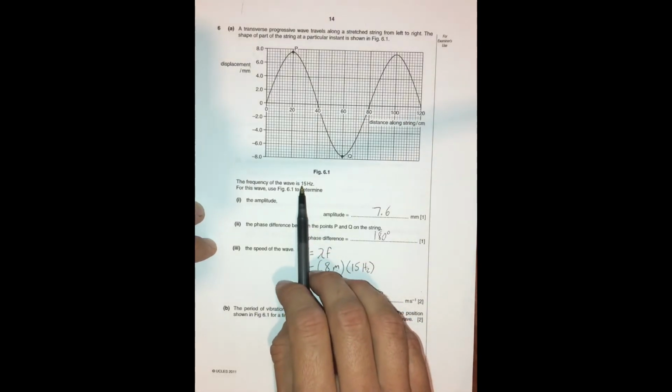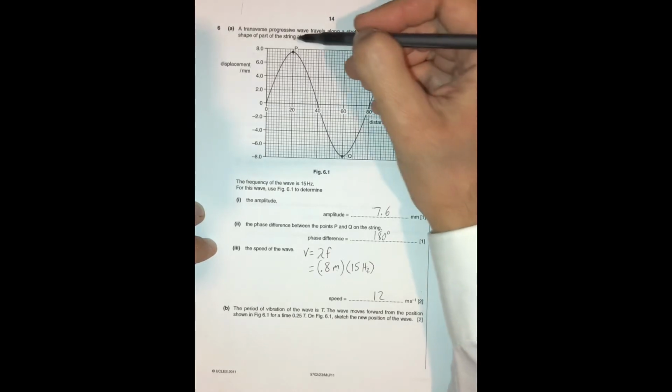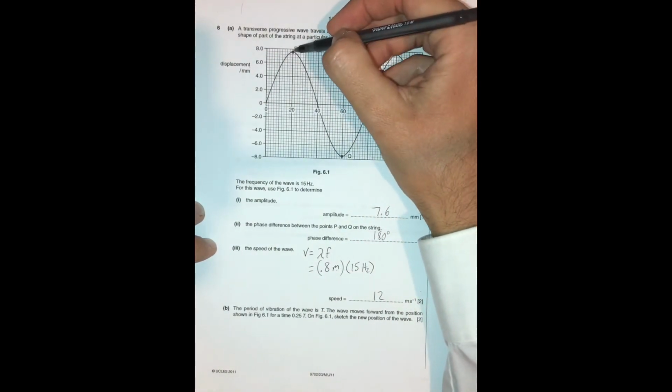The period, remember, is the inverse of the frequency, but because we already know the wavelength is 80 centimeters, we can think about, if it were a time T later, then this point P would have traveled over to here. This point is oscillating on the spot, right? It's a transverse wave. But the wave would have made it over to here after a time T. So we basically need to sketch what the wave is going to look like a quarter of that time later.